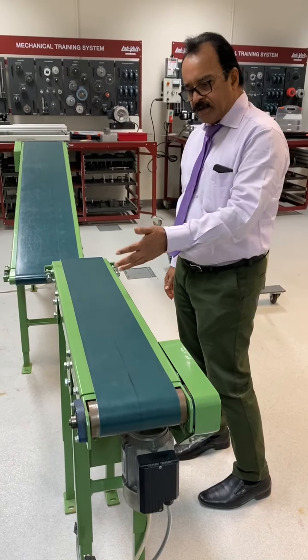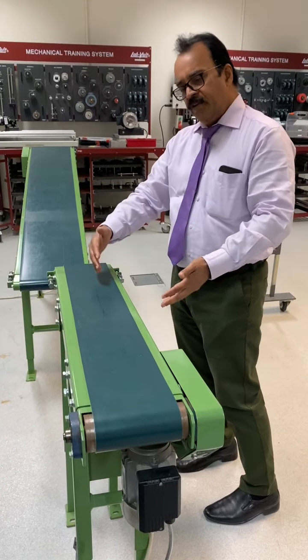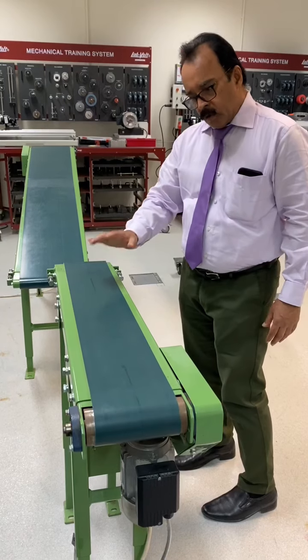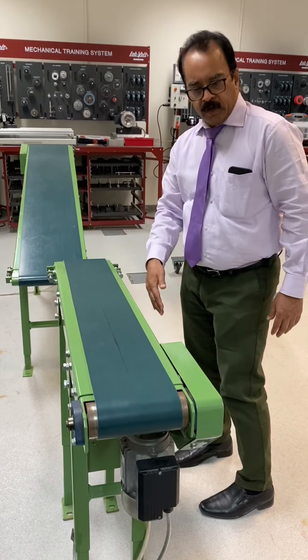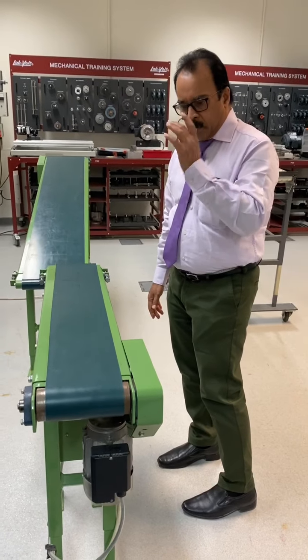And if it is too tight, there is a possibility of the material going out, it will skid from the belt. And if it is too loose, there is also a possibility of the material moving out of the belt to the outside. That is one of the important aspects.